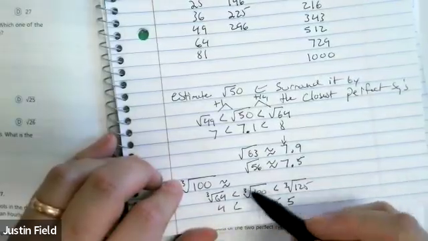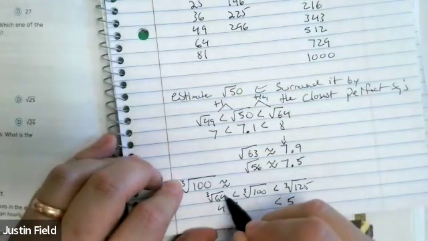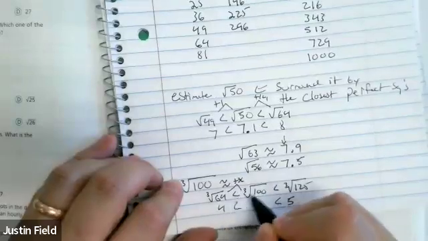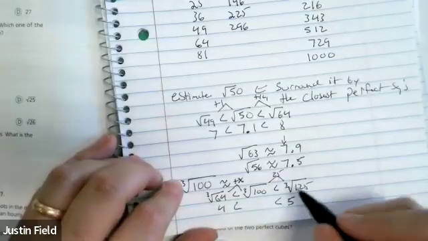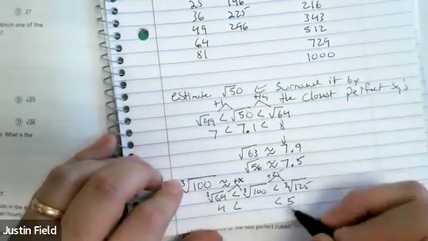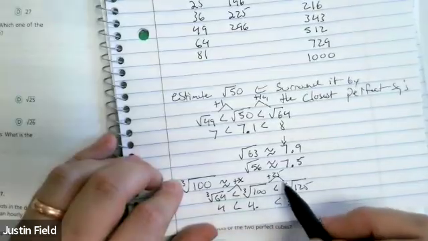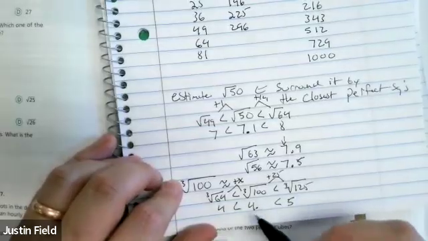And so what will it be? Well, let me do the analysis. How much bigger is 100 than 64? If I subtract, it's 36 bigger, and then it's 25 bigger. So it's close to the middle, maybe a little bit closer to the higher end. So I could say 4.6, 4.5.